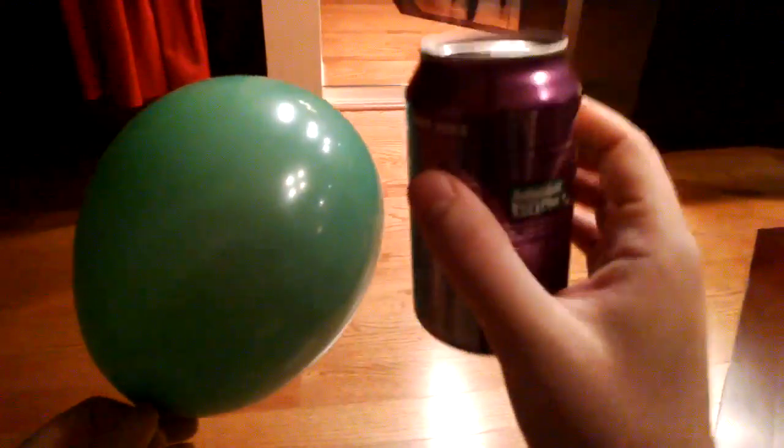All right, this is your normal average everyday can, and this is a balloon. Now what I'm going to show you is this. I'm going to show you how I can take the electrical energy from here and attract this can with that electrical energy. I'll lay the can right here. As you can see, it's not going to roll anywhere. Now I'm going to take my balloon and rub it in my hair really good. Get it charged with some good electricity. Okay? Now watch what happens.